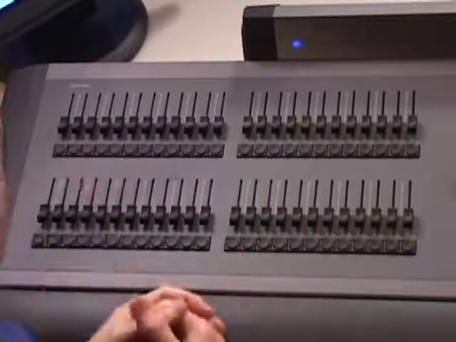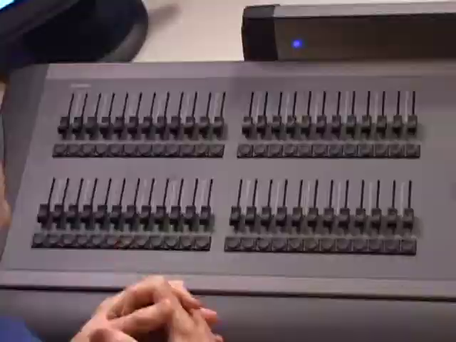And those are the 3 fader options on the Express 2448. Again, unique to this board. And once you decide how you want to run the board, you can set it up any way you like.